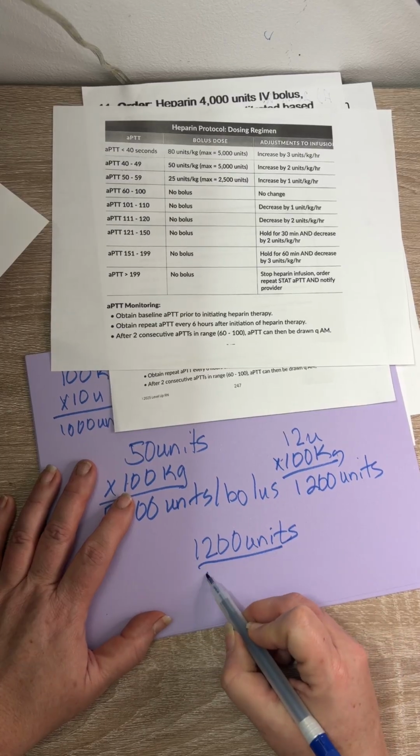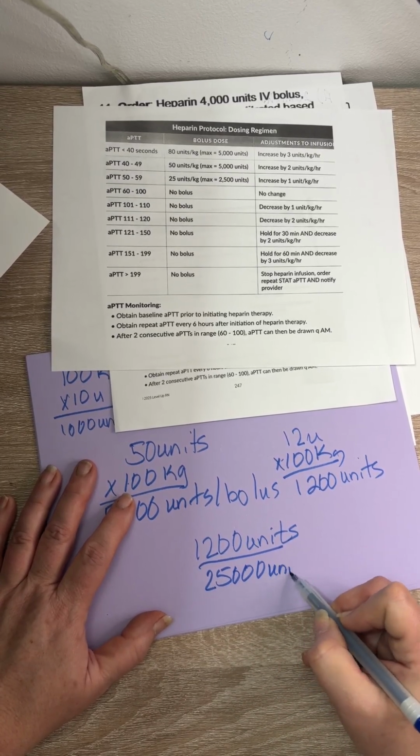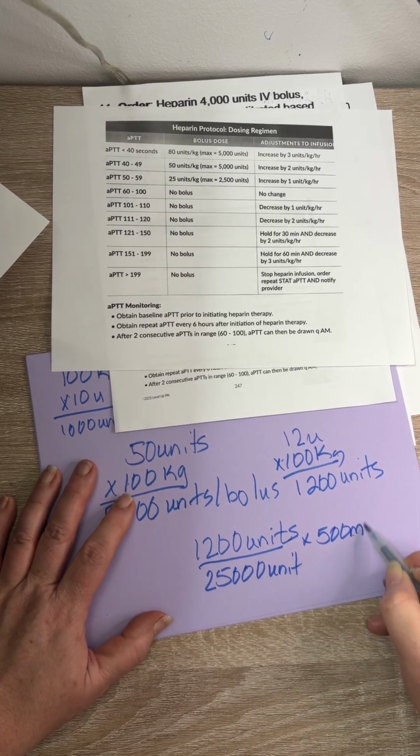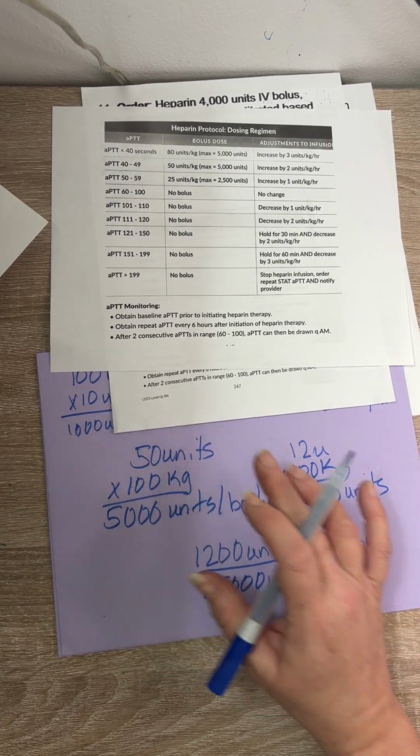And what we have is 25,000 units per 500 milliliters. And so we're calculating it. But let me tell you this just for a second.